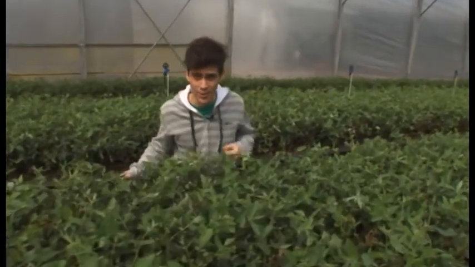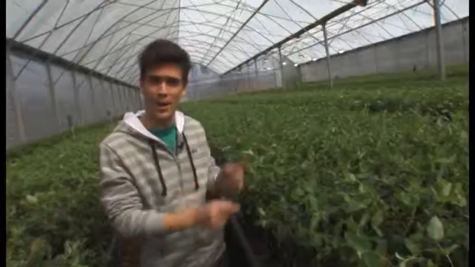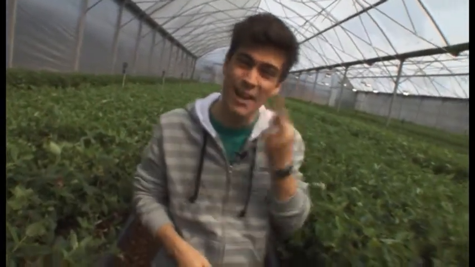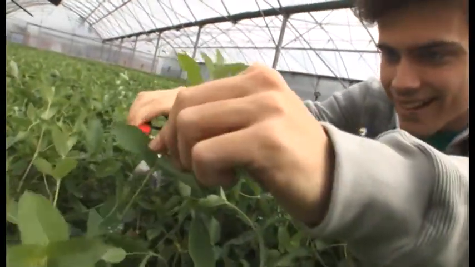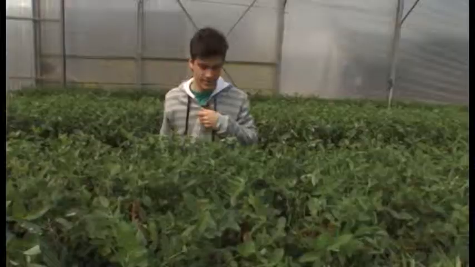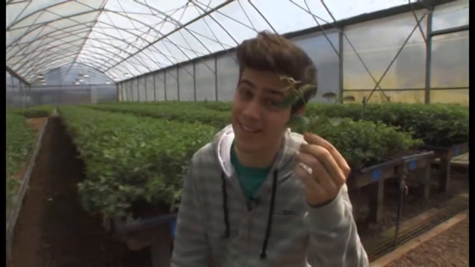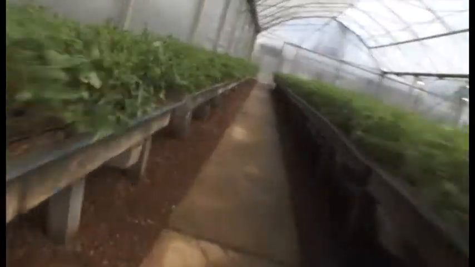Vegetative propagation consists of taking tissue from a plant to obtain another one that is genetically identical to the original plant. This is how we take to the field the best characteristics of the best trees. Now we will take this small plant to the stake production room.